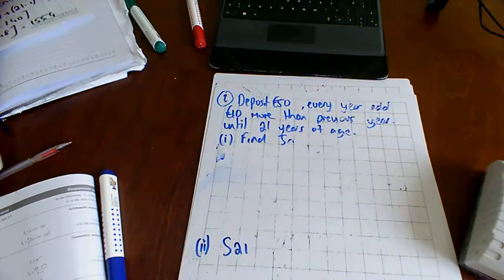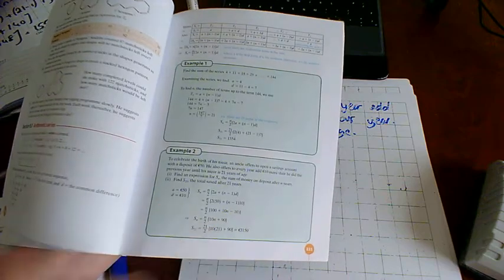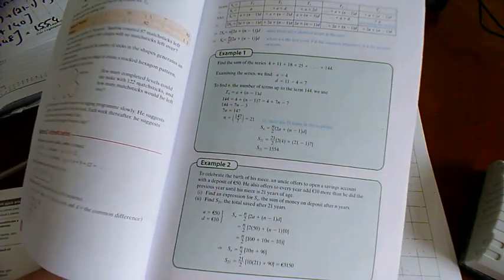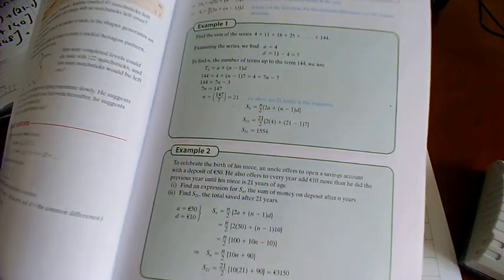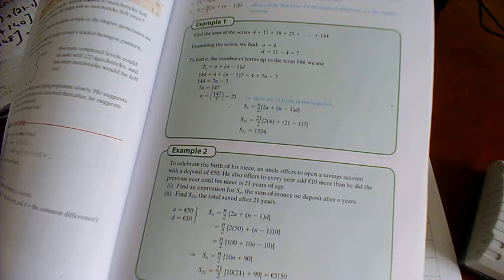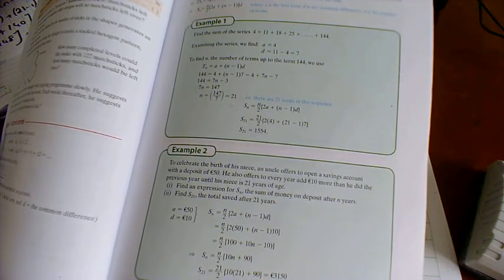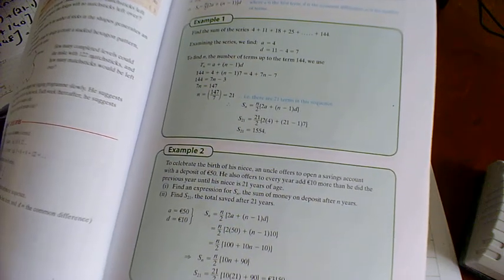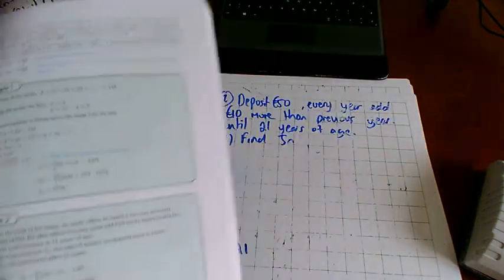Okay, this question's thrown me a few times because of the wording of it. I remember doing this last year actually. It says, to celebrate the birth of his niece, an uncle opens a savings account with a deposit of 50 euro. So he goes to a savings account and puts in 50 euro. He also offers every year, so on her first birthday, second birthday, he'll put in 10 euro more. So on her first birthday, he'll put in 60. On her second birthday, he'll put in 70, 80, and so on, until she reaches 21 years of age. So on 21, he's going to give her the present.